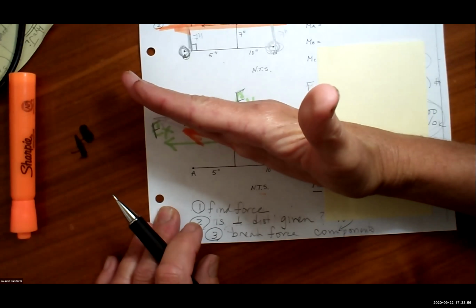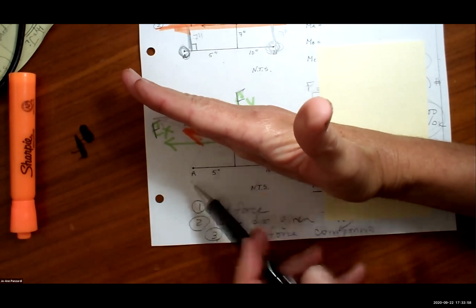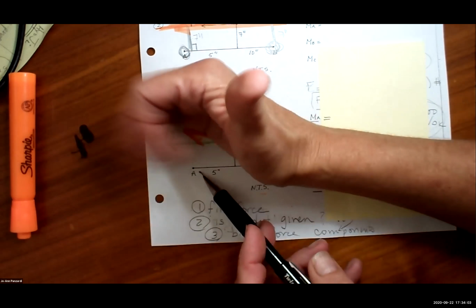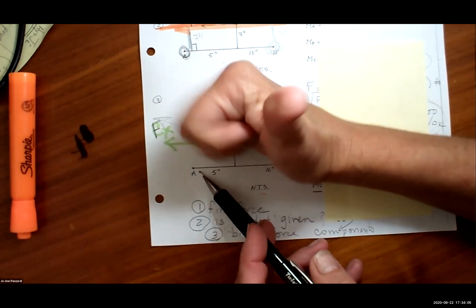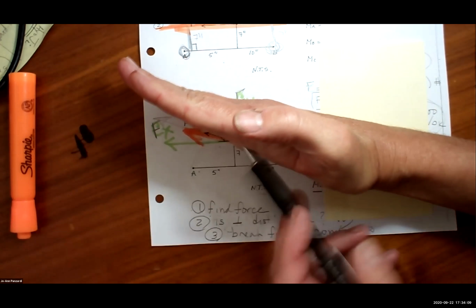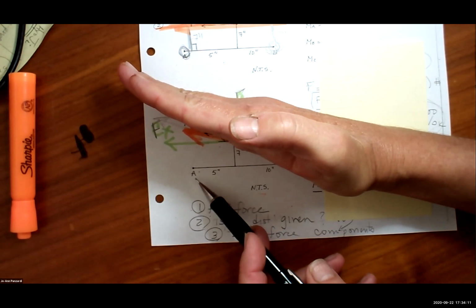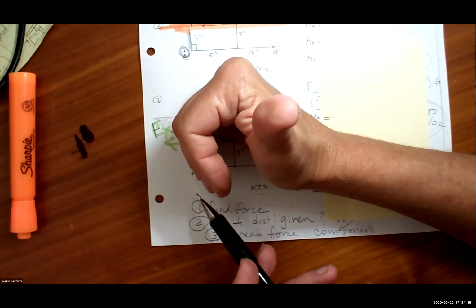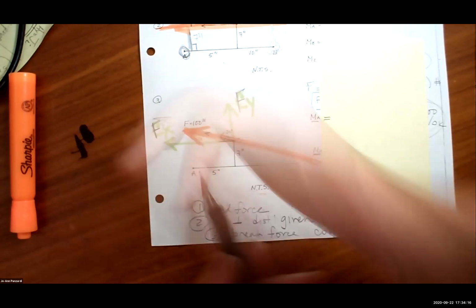I think it would be a positive moment. Correct. My fingers go in the direction of the force. Palm goes to where I'm trying to find my moment about point A, and my thumb is sticking out. It's a positive. Fingers go in the direction of the force. Palm goes towards where I'm finding my moment about, and I'm getting a counterclockwise. So I know in the end, it should be positive.